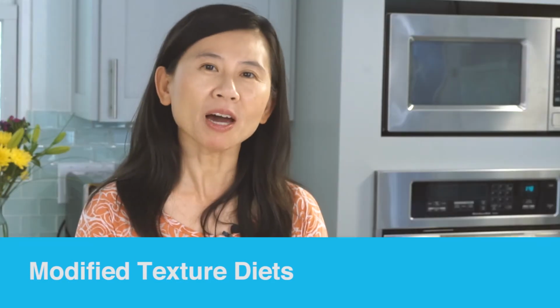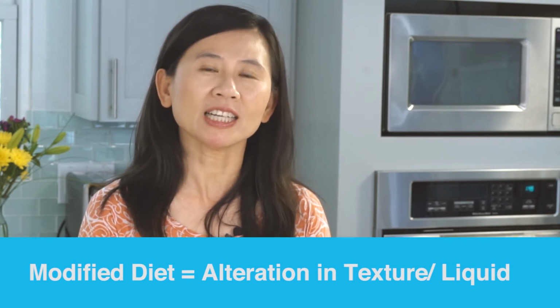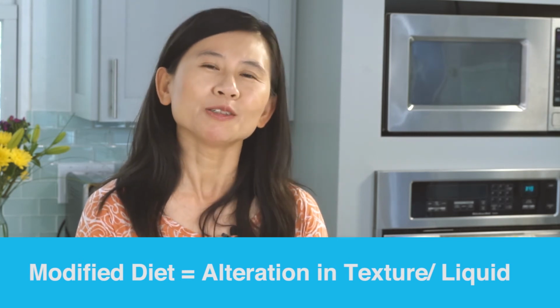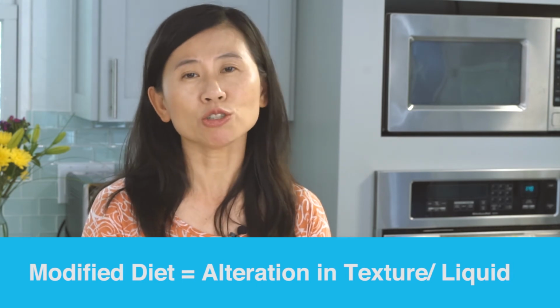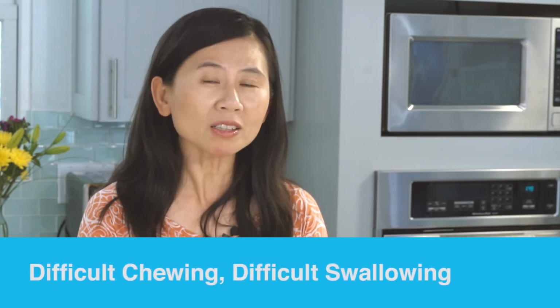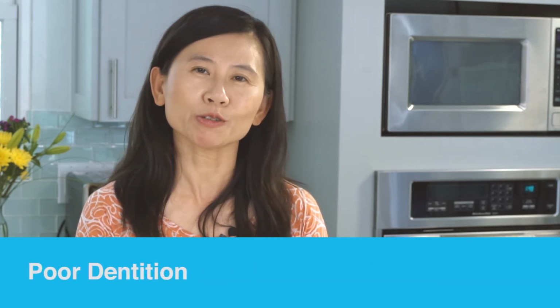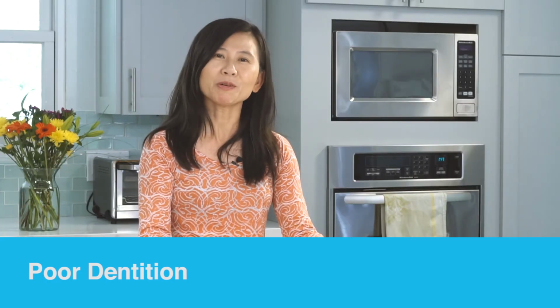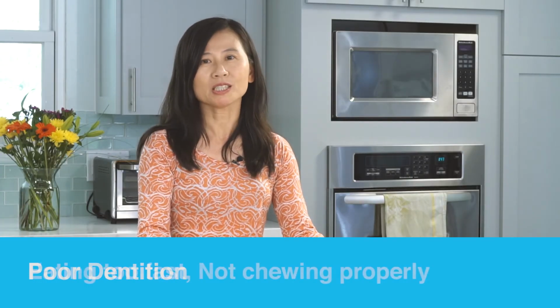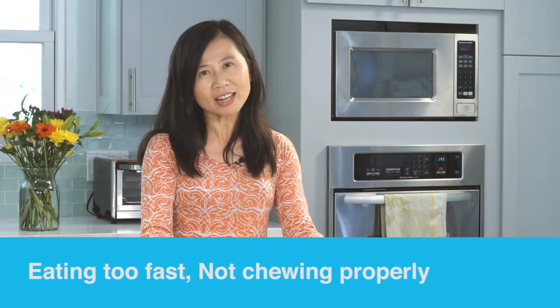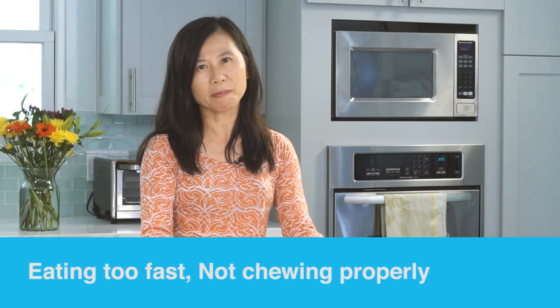Now that you have a general understanding of the modified nutrient diets, let's move on and talk about the modified texture diets. The modified texture diets are diets that have been mechanically altered in their texture or liquid. The reason that people are on this type of diet is due to difficulty chewing or swallowing. Sometimes people are on this diet because they have poor teeth or they just underwent oral surgery. A large number of people on this type of diet are there because behaviorally they either eat too fast or they put too much food into their mouth.